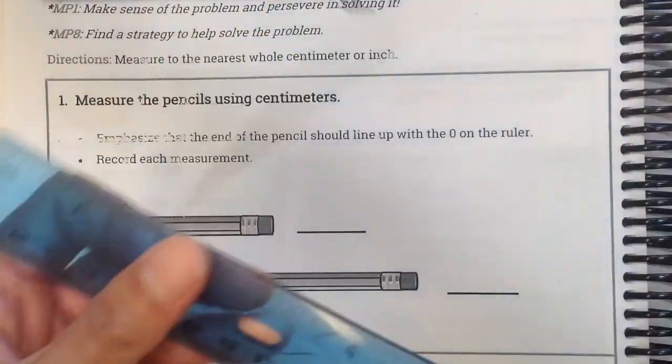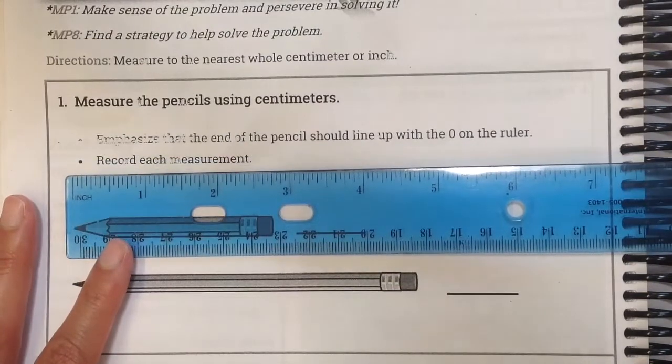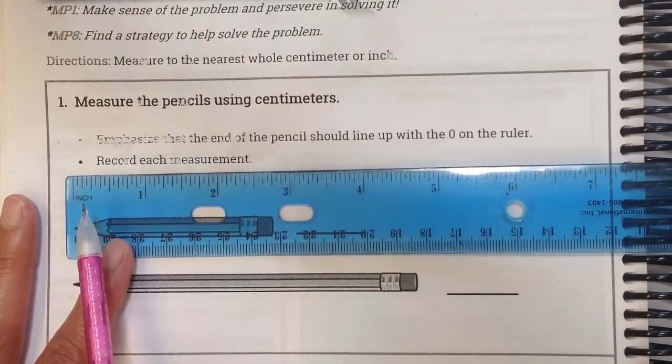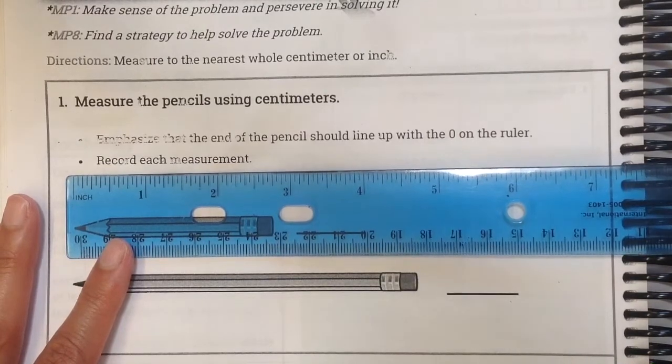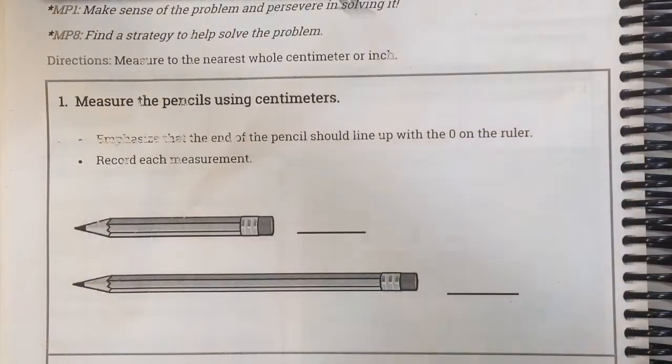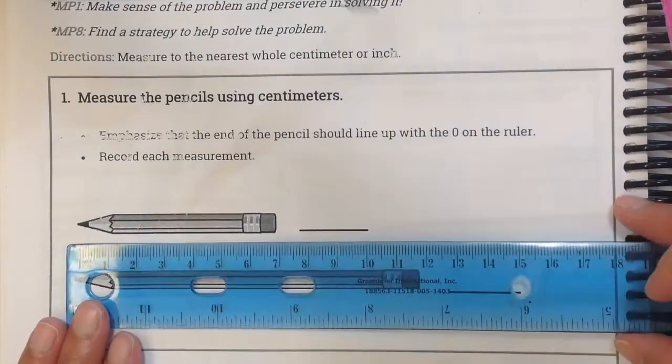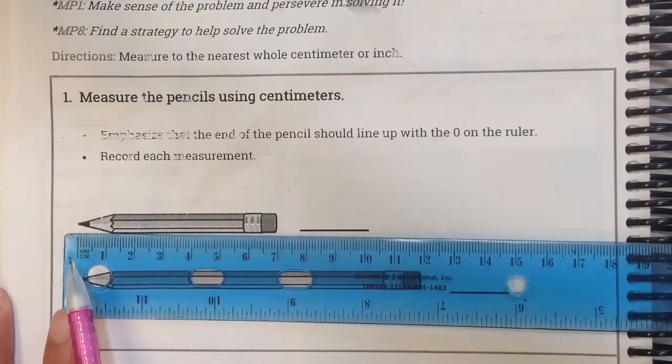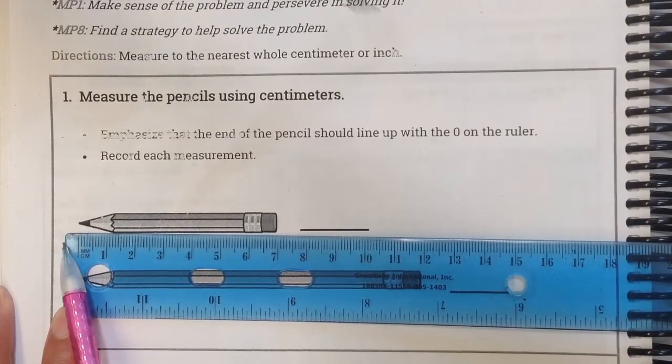On the other side, if I flip my ruler over, you can see a label that actually says inch. All right? So I make sure that I am using centimeters. Before I ever measure anything, I always want to make sure that I am on the correct side. Now I take my ruler, and you can see on my ruler that there's this big gap of empty space.